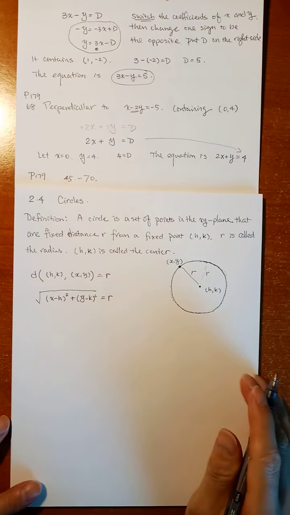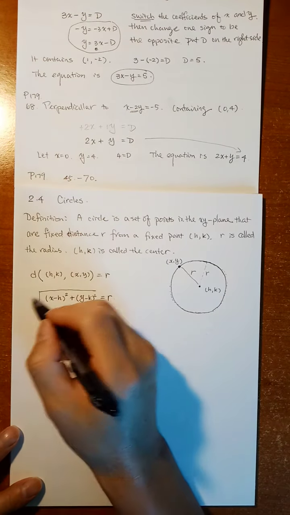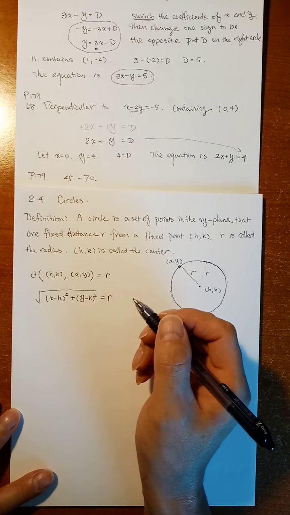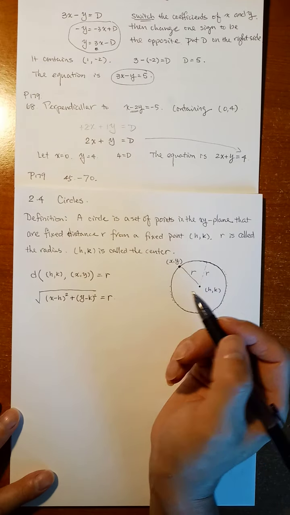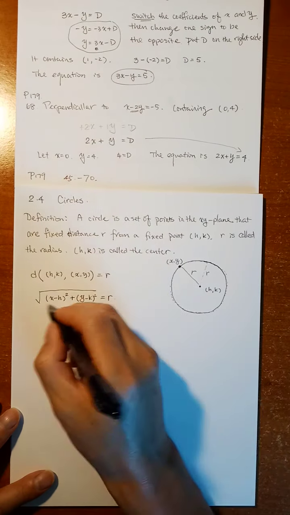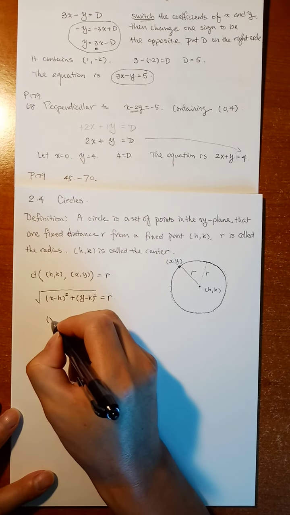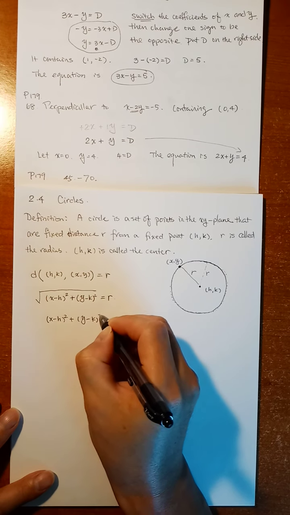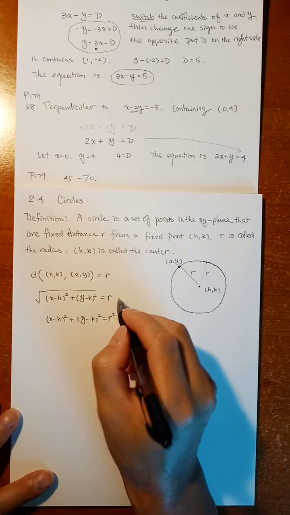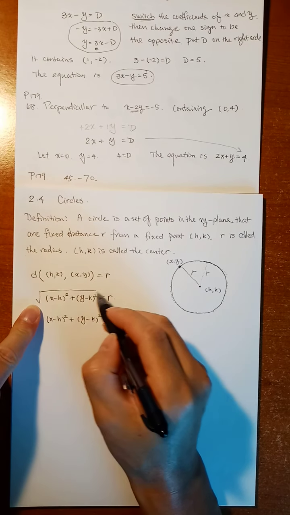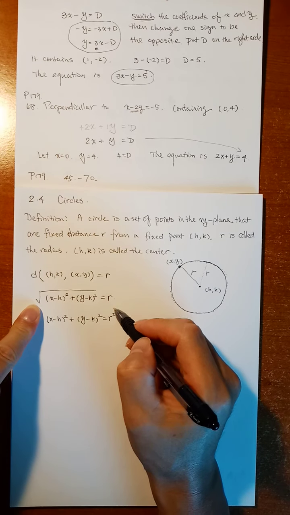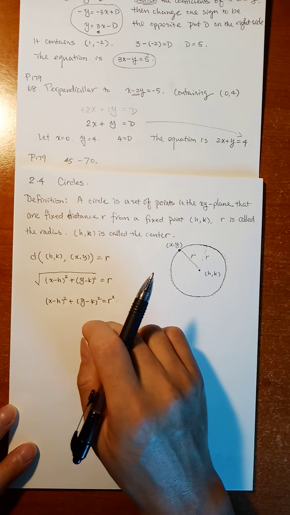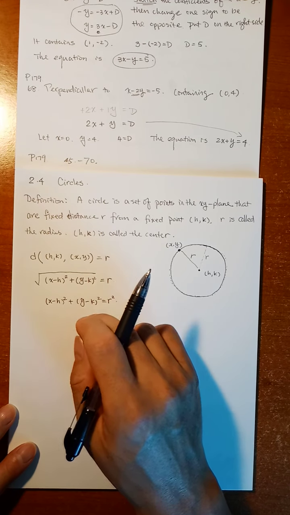Of course, we don't want the square root, because for most numbers we don't know how to compute it, so we square both sides. We get (x minus h) squared plus (y minus k) squared equal to r squared. On the left the square cancels the square root, and on the right side you just get r squared. So this is called the standard form of an equation.